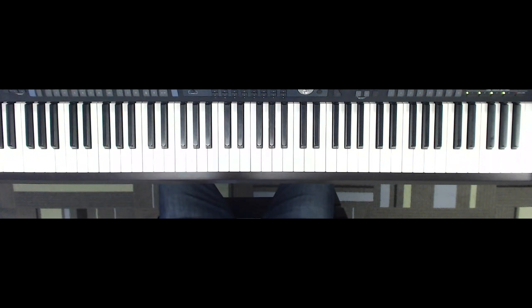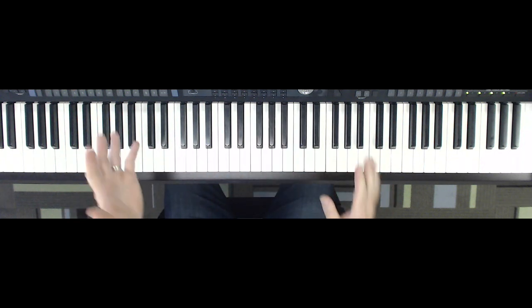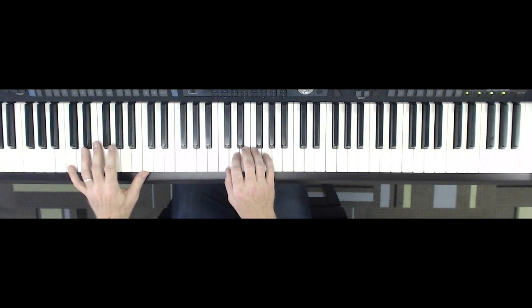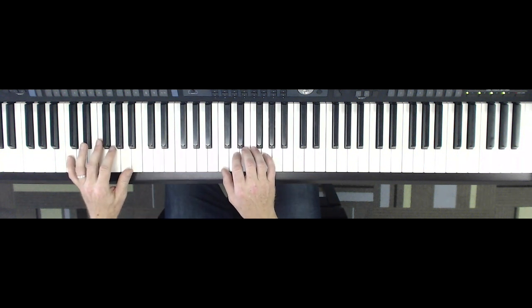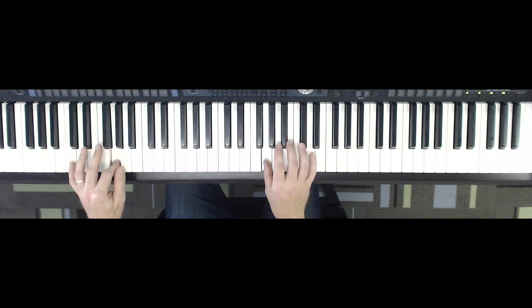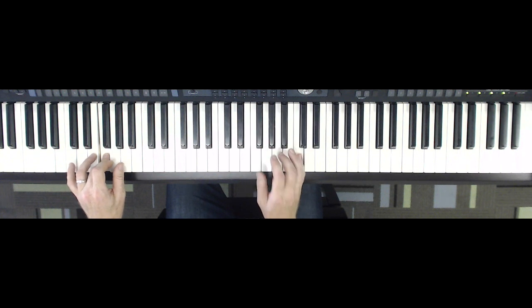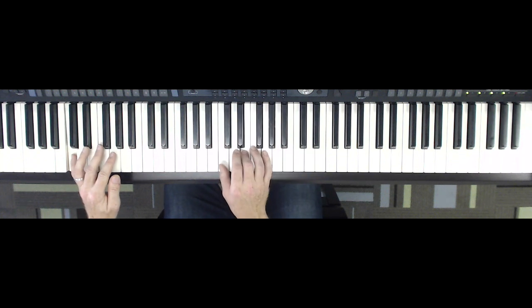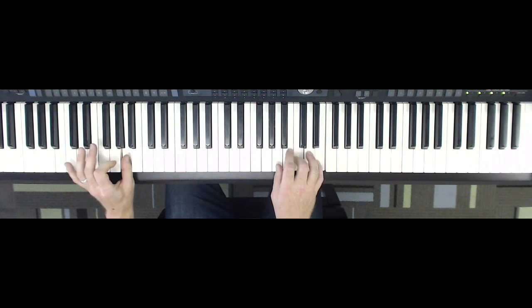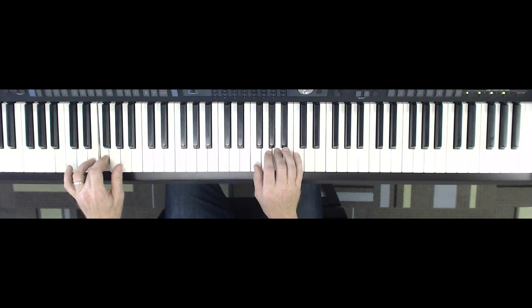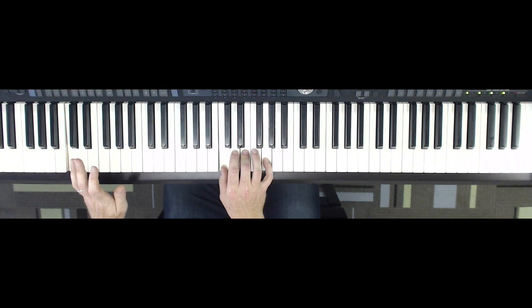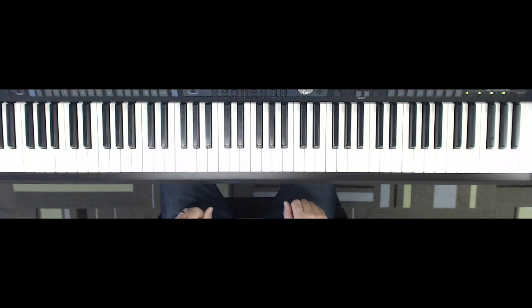Now, once you learn the 1, 5, 6, 4 progression, you can mess around with it or improvise on it a little bit by putting your own rhythms and ideas into those chords. I'll give you a little idea of what I mean. So why don't you try that at home? Once you can play the chords, then try to play them in your own way.